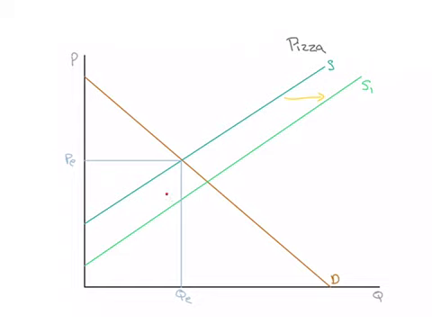Or another way to look at it is that at this quantity, originally suppliers would have to get a price of this in order to make it worth their while to produce it. But now that it's cheaper, they're willing to accept a lower price for the same quantity produced. It's really kind of two ways of saying the same thing.